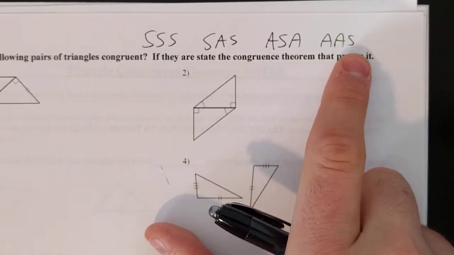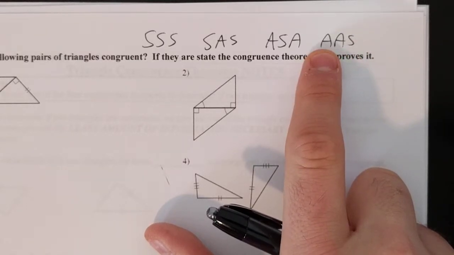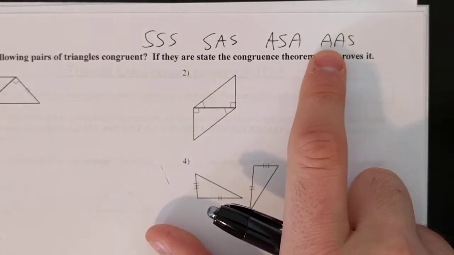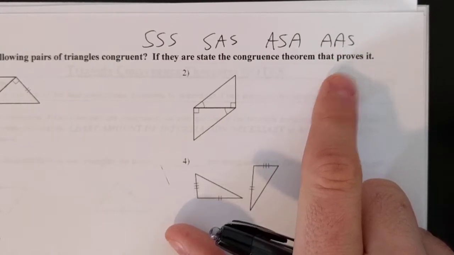Lastly, angle, angle, side. That order matters. The side is not included. It's not in between the two A's. It's outside. It's called the excluded side. So if you have two angles in a row that are congruent, plus the side next to the last angle in both triangles, they're going to be congruent.